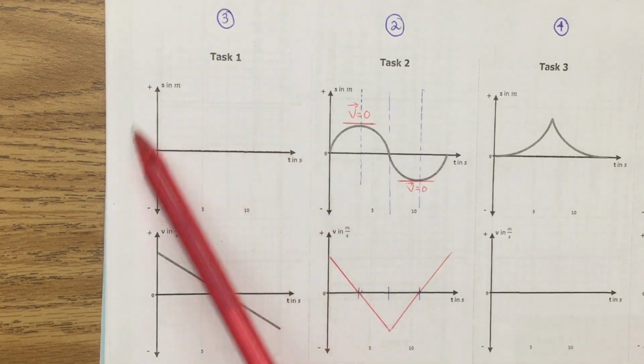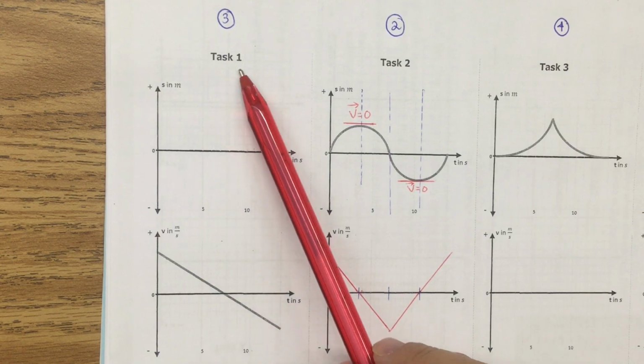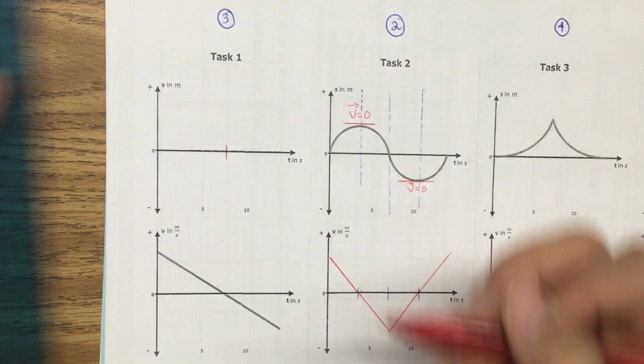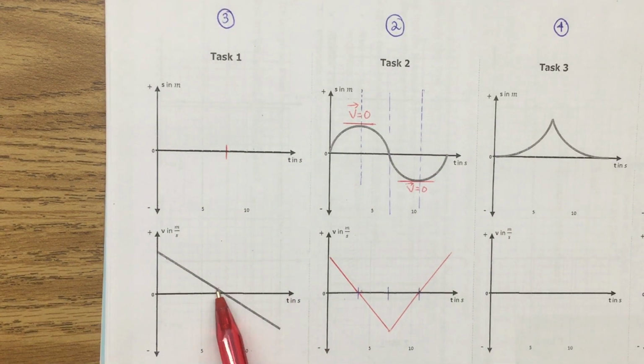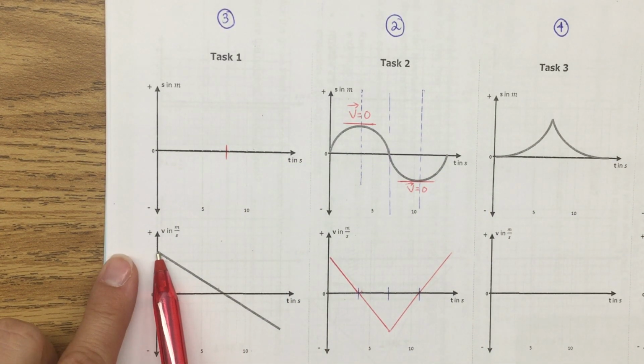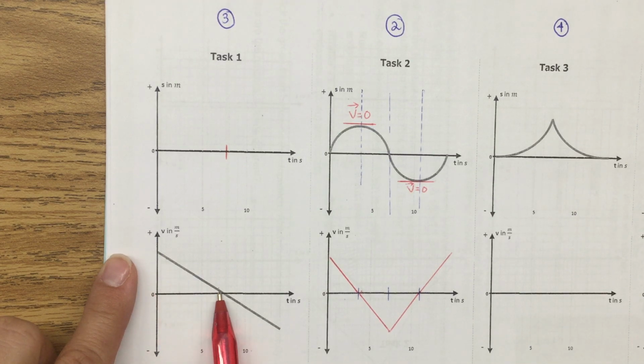Okay, let's take a look at this one. Task number 1 has 2 line segments. So I'm just going to make a note here on the middle of the first graph. Here we have a constant acceleration. So our velocity is changing and we're going forwards.